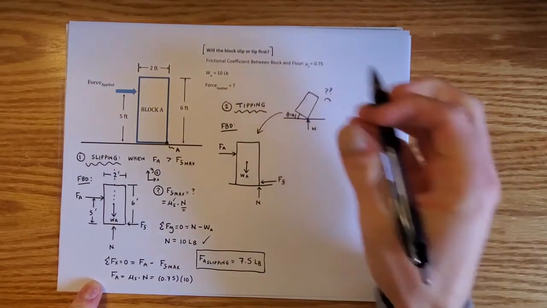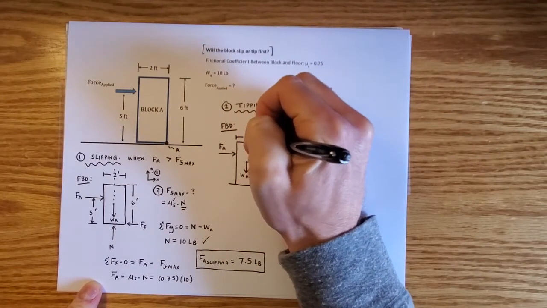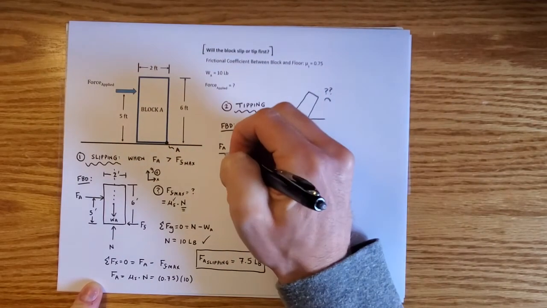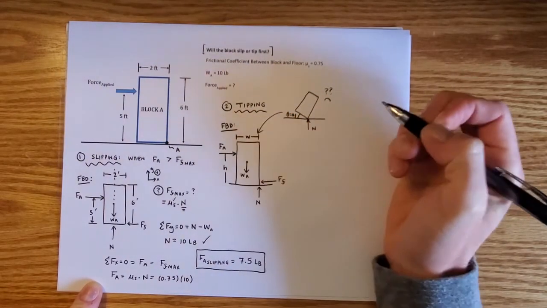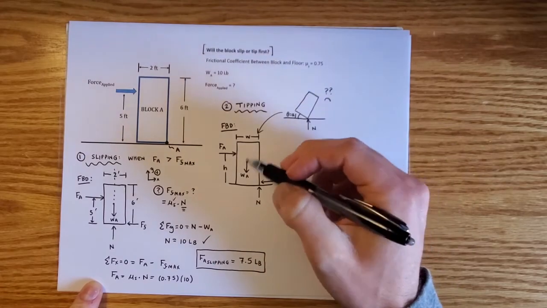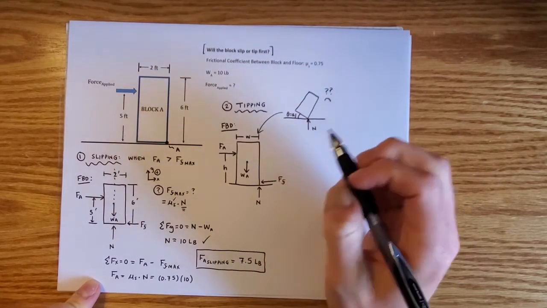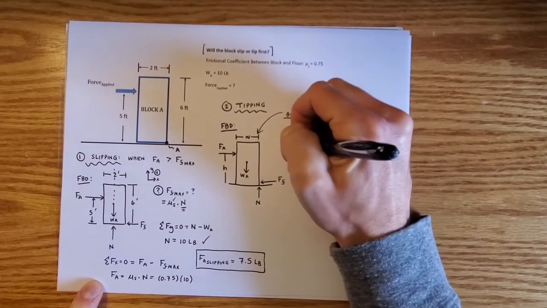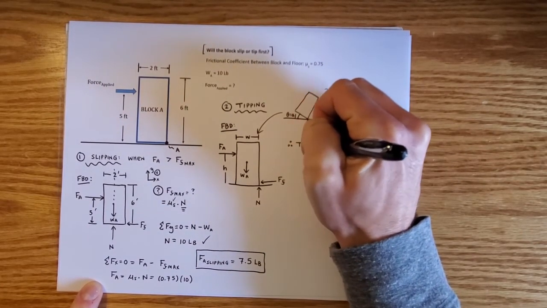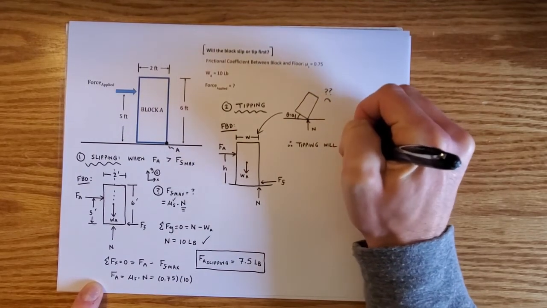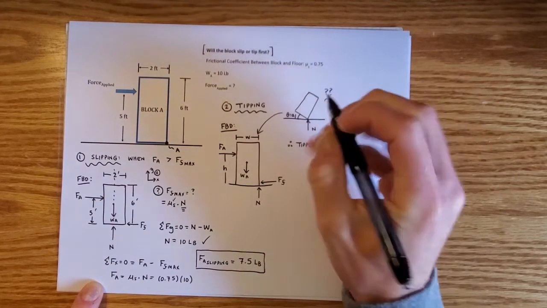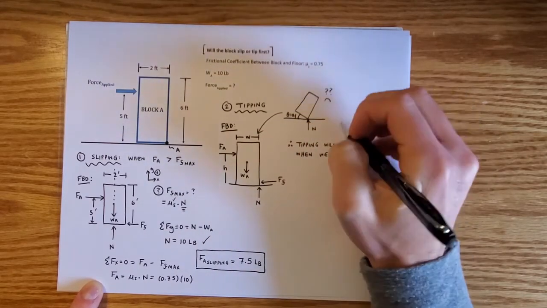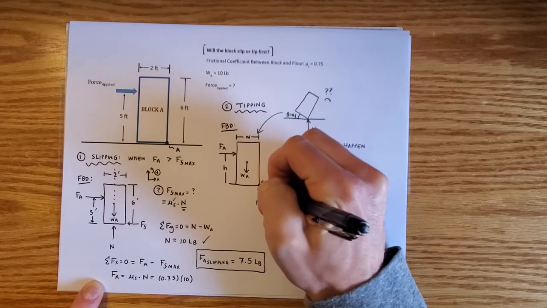Now, let's just do this problem in terms of generic numbers first. So we've got the weight of the box, the width of the box, and the height at which the force is applied. What's going to effectively happen in a tipping problem is that tipping will happen when we've got a net positive moment about point A down here.